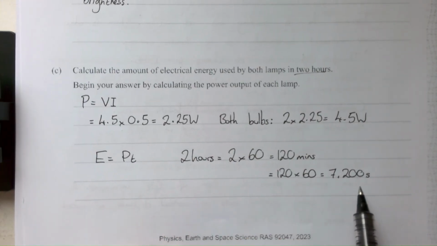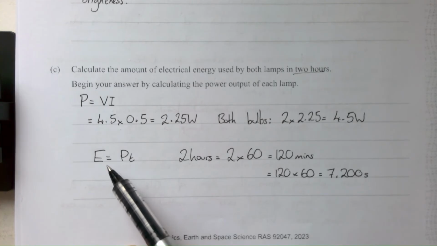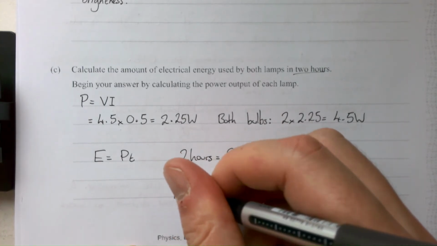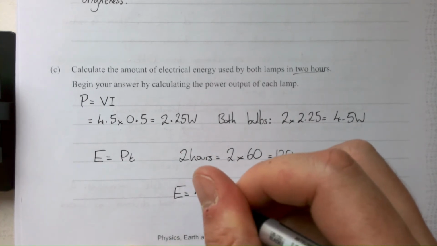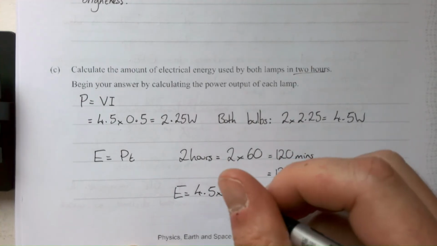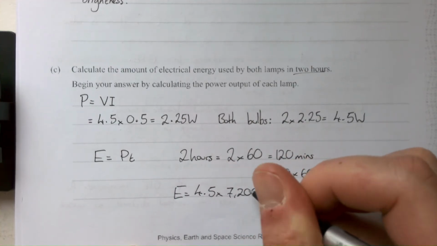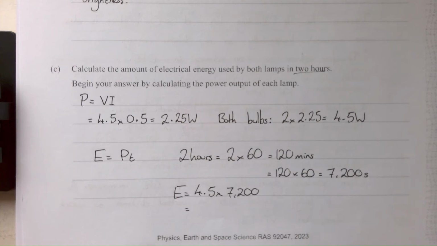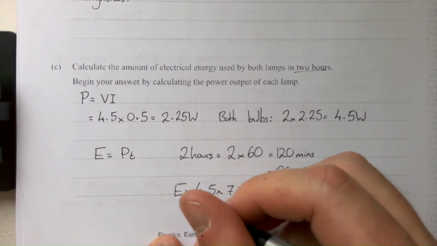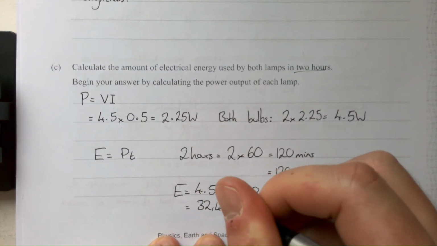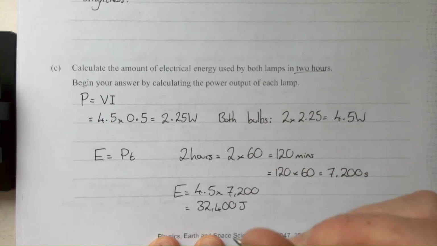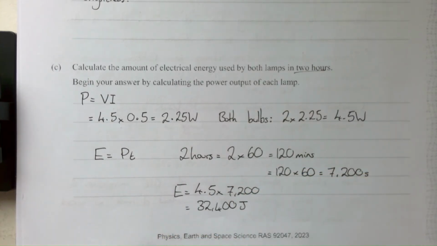Now we've got our time in seconds, we can go back to this equation. E is equal to 4.5 multiplied by 7,200. And you work that out in your calculator to find an energy of 32,400 joules.